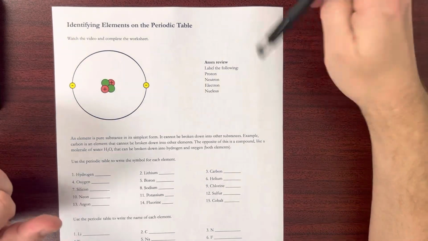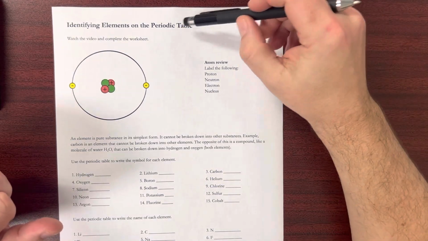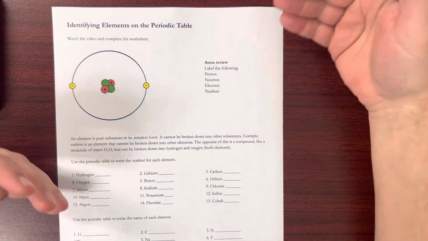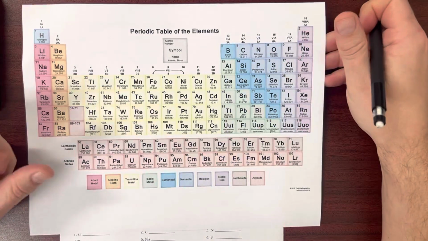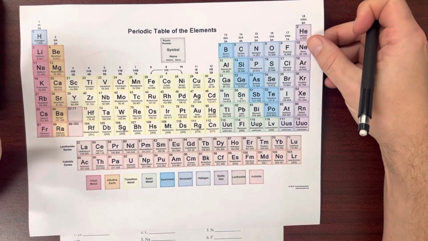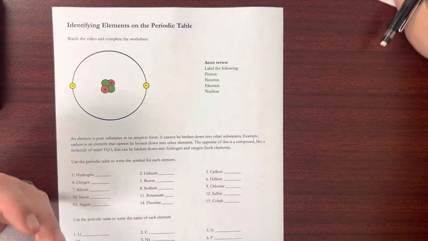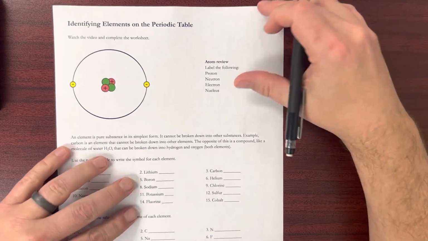Good morning. I'm going to go over this worksheet, identifying elements on the periodic table. So this is just the intro to the periodic table, which I have here, and how to read it, how to find things on it. You've probably done this before, so this is a refresher.